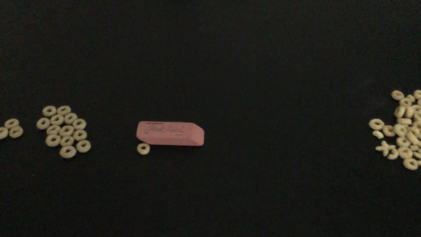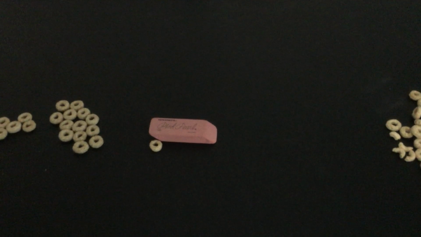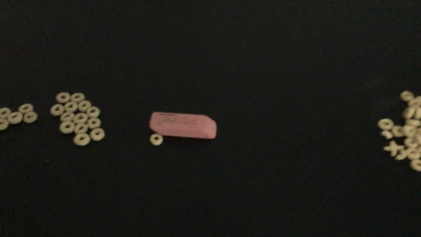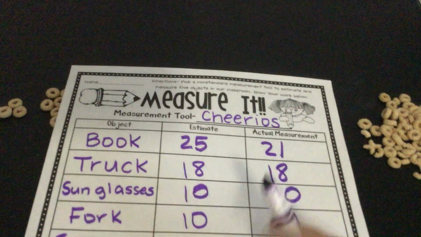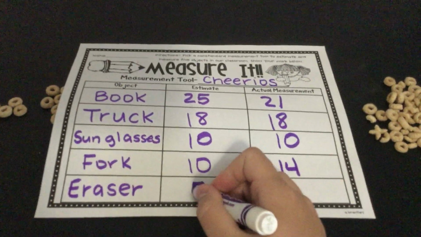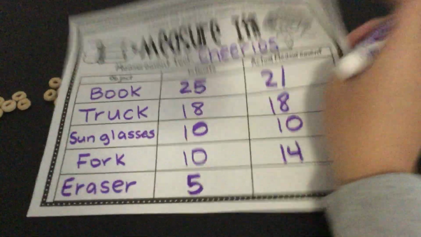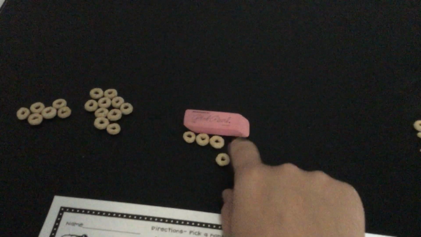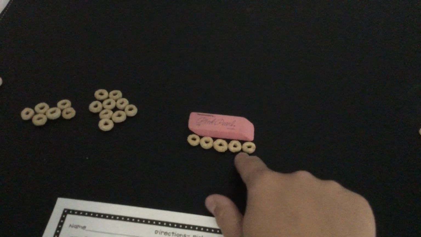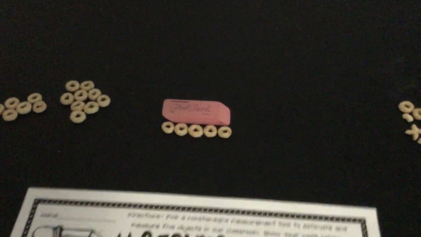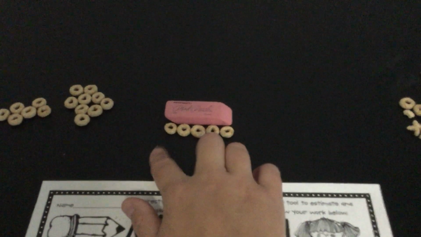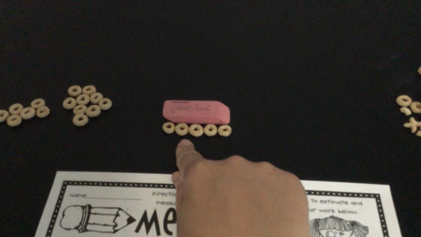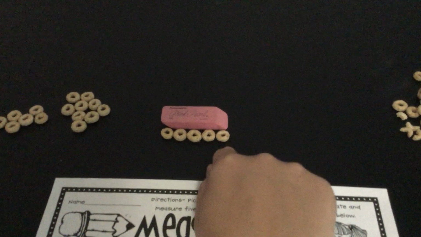I'm going to guess 5. I can tell that this is definitely shorter than the fork. There's one Cheerio. So my guess for the eraser is 5 Cheerios long. Okay, so now we need to measure and check our guess. So let's see. 1, end to end. Okay, so there I've made it all the way to the end of my eraser, end to end. Let's count how long it really is. Ready? 1, 2, 3, 4, 5.